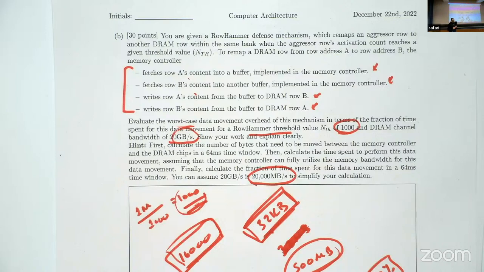Yes. So in real systems, it's not that independent. There are some other time constraints that avoid that. But it's not in the scope of this question. It's quite simplified here.